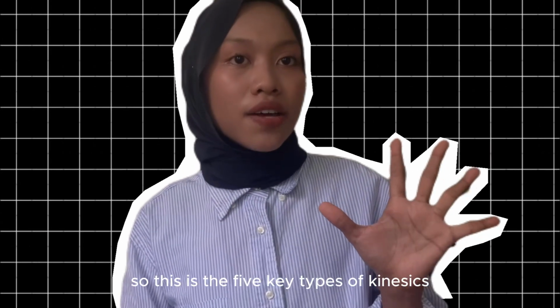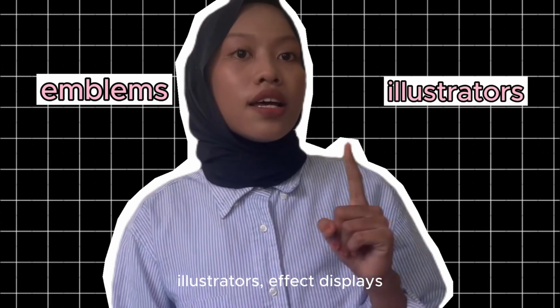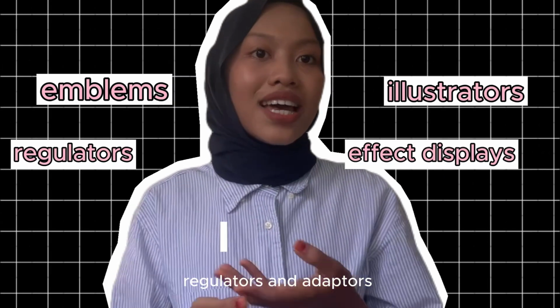So, these are the 5 key types of kinesics: emblems, illustrators, affect displays, regulators, and adapters.